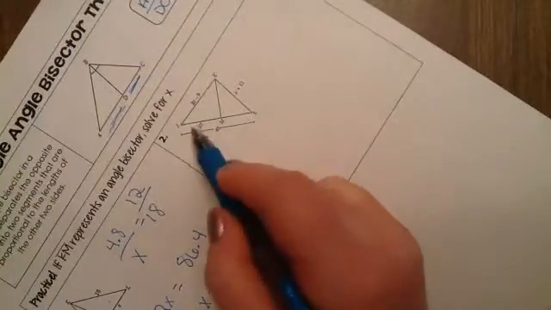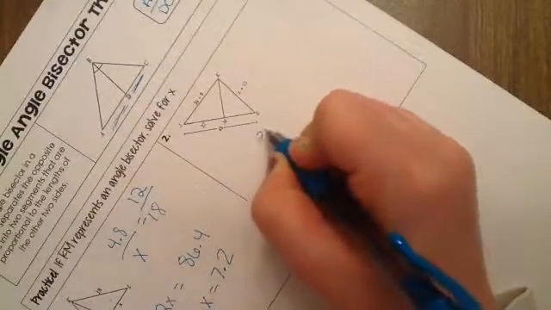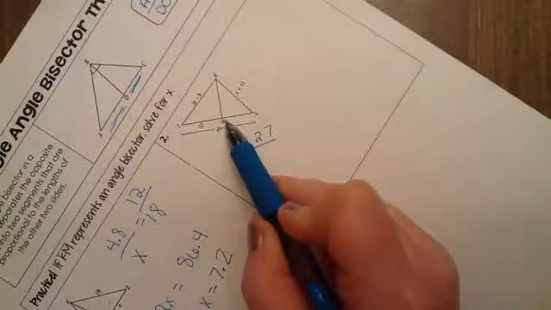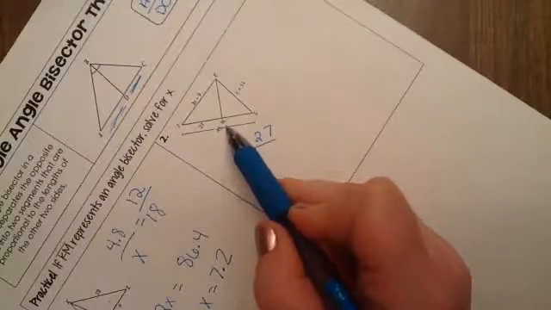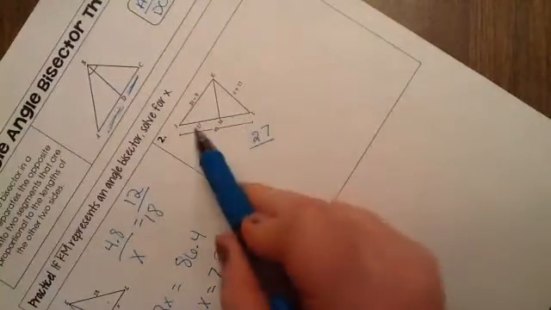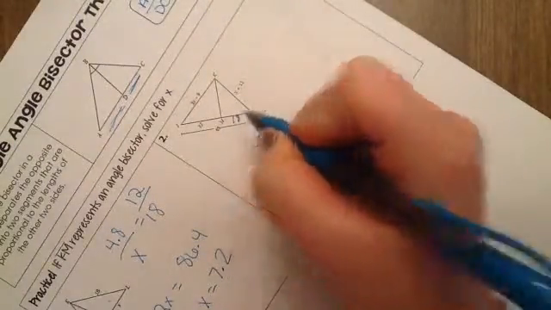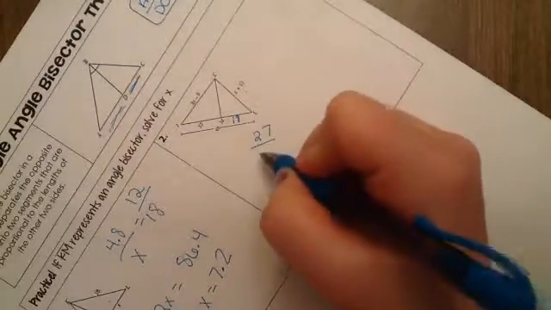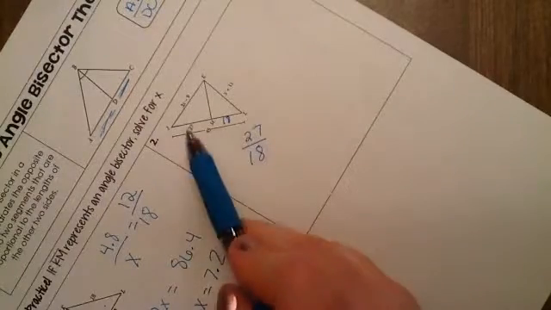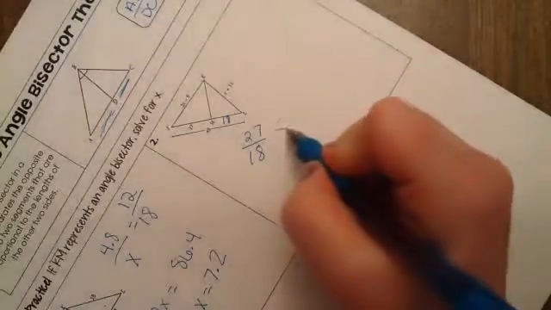Okay. First, my one piece is 27. And what's my other piece, though? Well, they don't tell us. How can I find that piece? The whole thing minus 27 leaves how much left over for this piece? 18. So make sure that we look at this and we say the whole thing's 45, so subtract, so that piece is 18. So 27 is the left, 18 is the right.